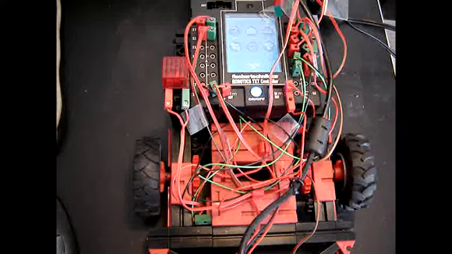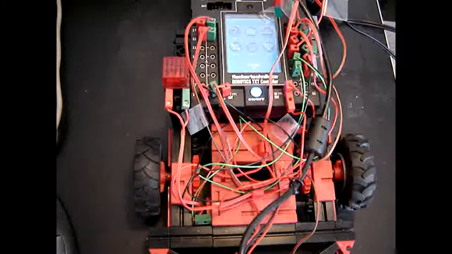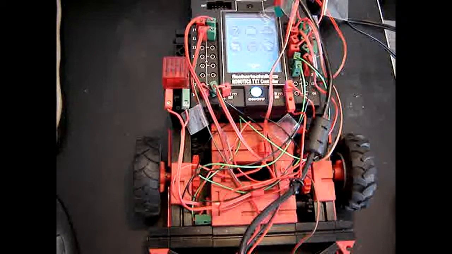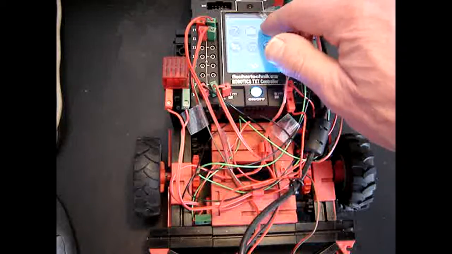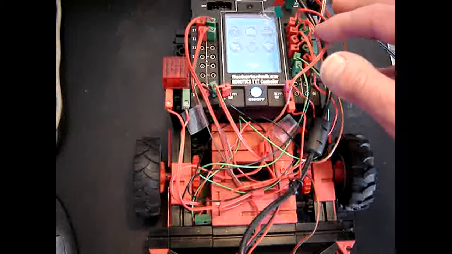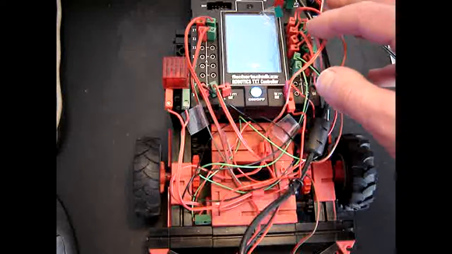Hi, welcome to another video on my running robot based on the robotics TXT controller by fischertechnik. Last time I had some problems with functioning, Python issues, etc. So first thing to do is see if the interface responds as may be expected. So let's first see about that. First idea is it does respond.